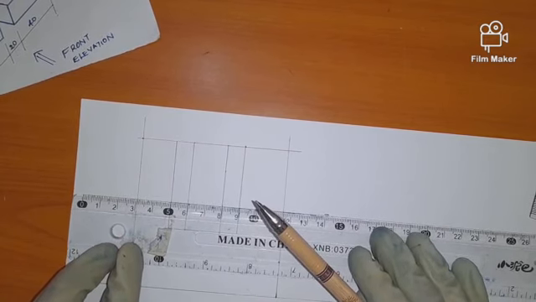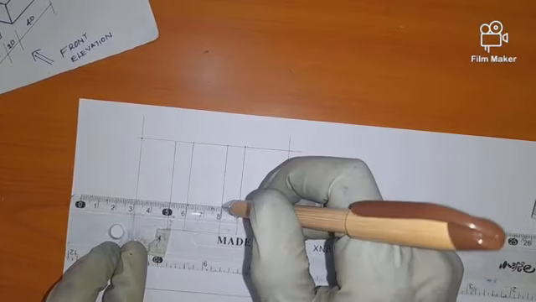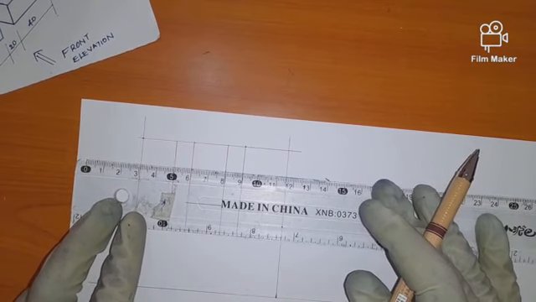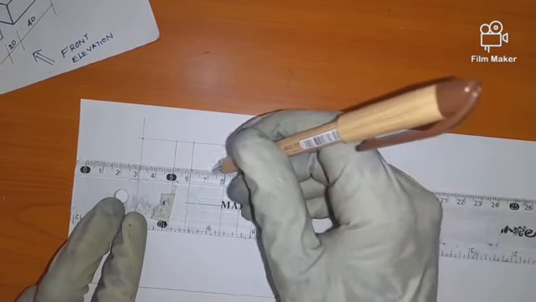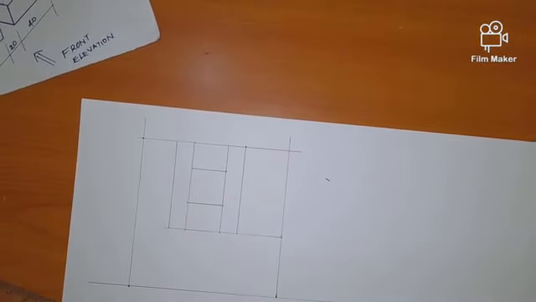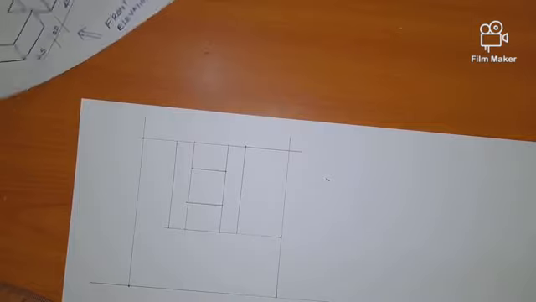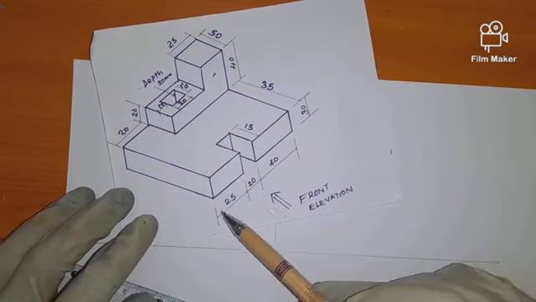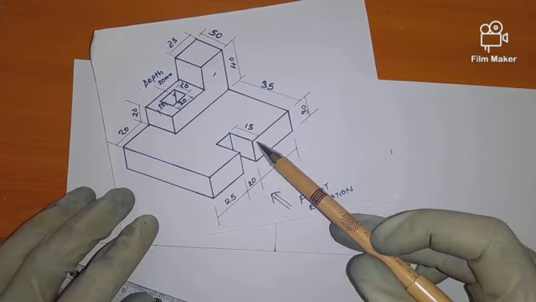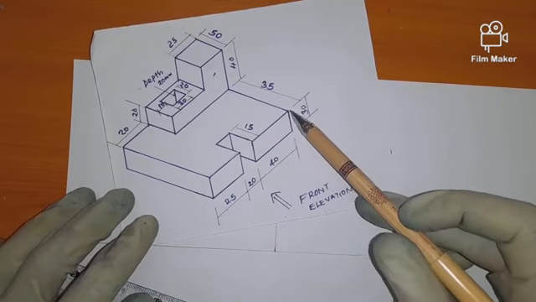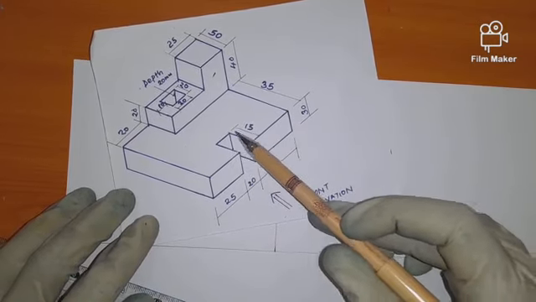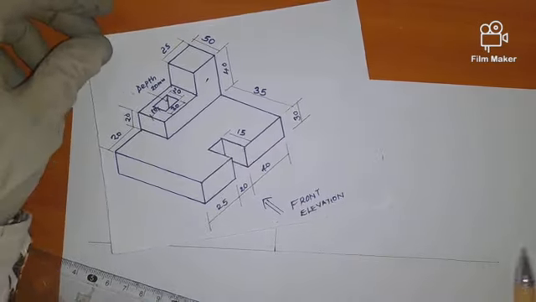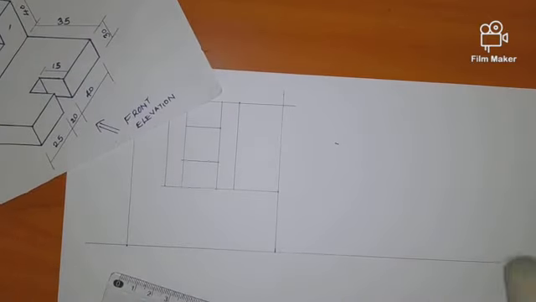So we complete that, also complete this. We are done. Then we are now going to include this other extension. How do we include it? Look, it is 25 from one side, and this one is 40, because the whole of it was 80. So we measure 40, we measure 25, and we draw inwards by 50. Now let's measure our 40 from this side at the end.